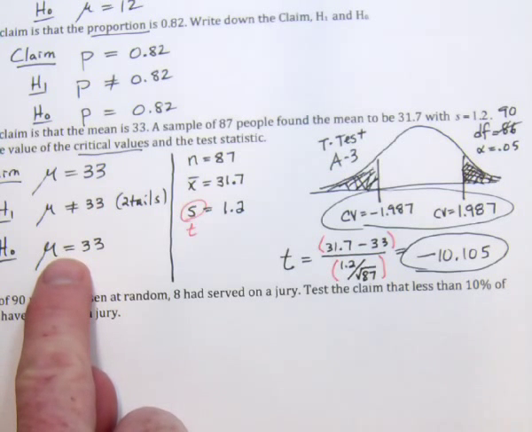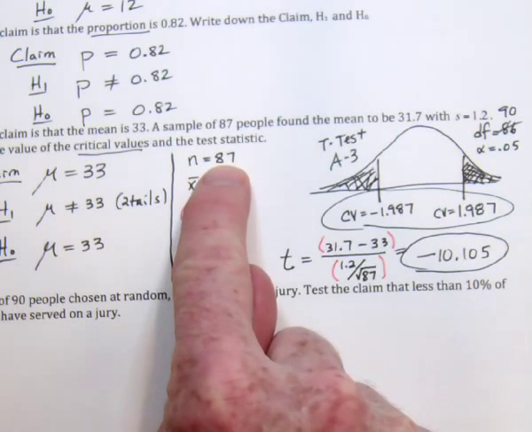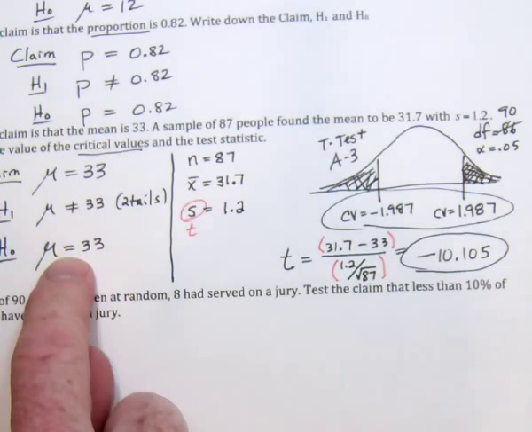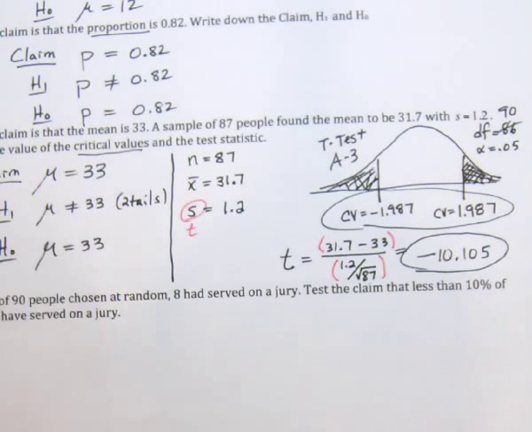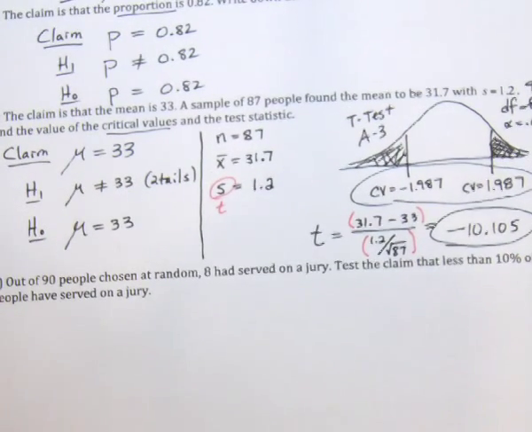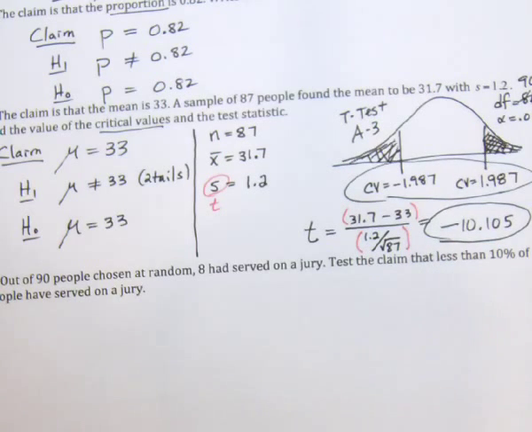Does it equal 33? No. That does not equal 33. And 87 people was enough evidence to prove this is wrong. So the claim is false. So that would be the whole hypothesis test, but I didn't ask for that on number 4. Just the critical values and test statistic.